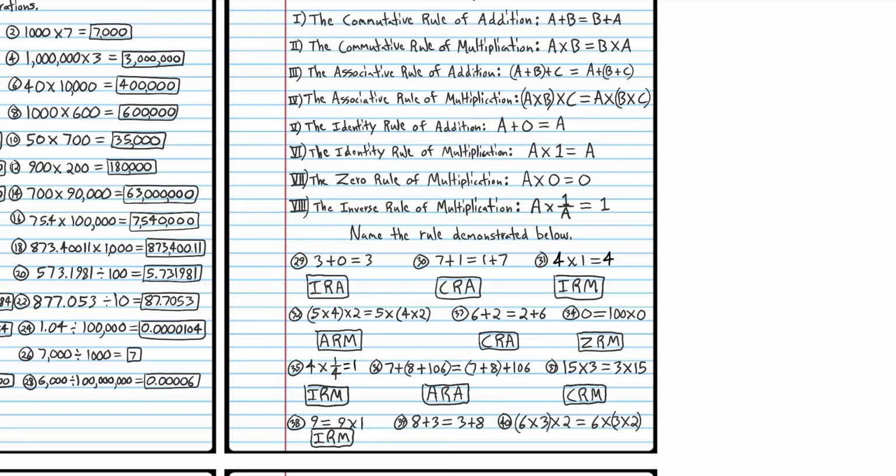All right, we're back. We're changing the order of the numbers, so it's the commutative rule, and it's addition, so we put an A for addition. Again, we're just identifying the rules here. And number 40, it's multiplication, and we're just changing which numbers we multiply first, so that's going to be the associative rule of multiplication. So if you got associative rule of multiplication, good job.